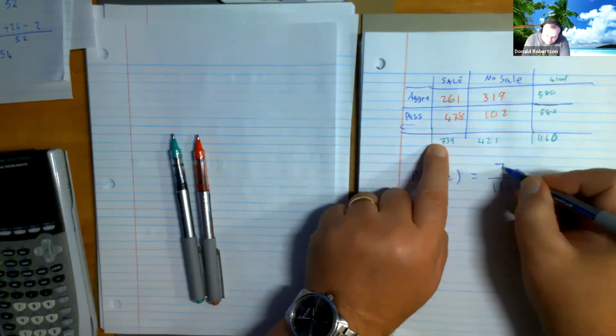And out of that 1,160, 739 of them did get to sell a car. So 739 divided by 1160, it's about 0.64. So that's what, a 64% sales.